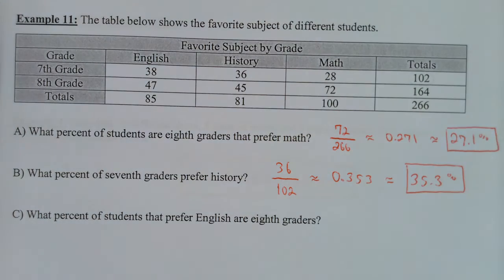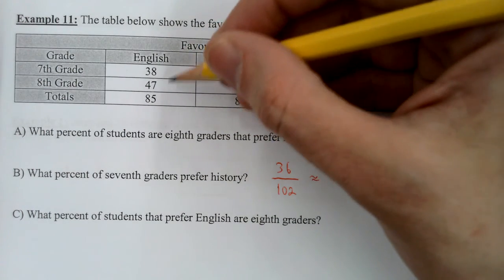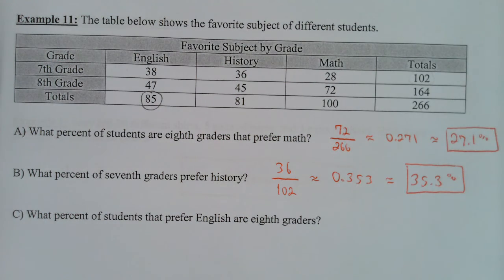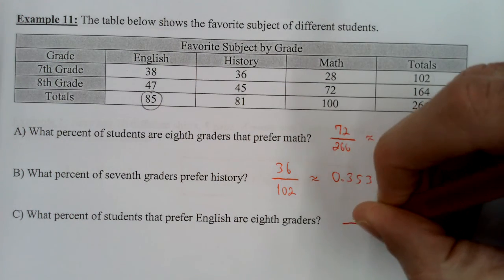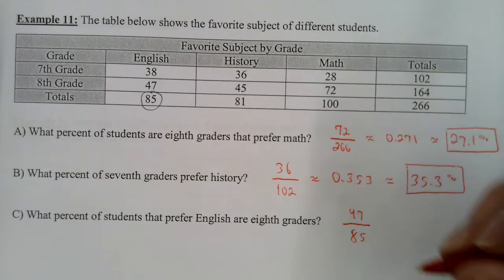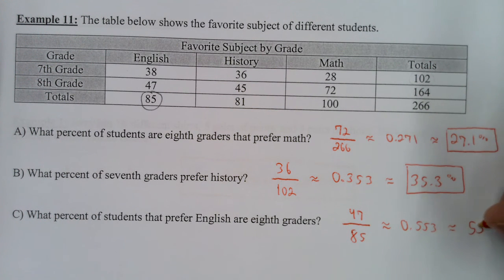Part C, what percent of students that prefer English? So again, we're looking at just the English preferences, which is going to give you 85 for the denominator. So this one's based off of 85. What percent of them are 8th graders? So just 47. That's going to give you 0.553, or 55.3%. Okay.